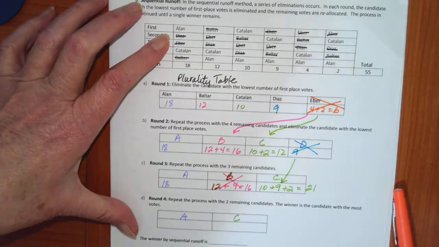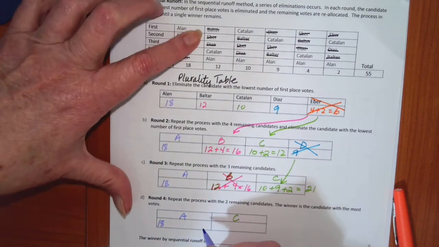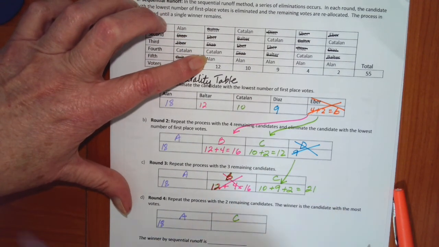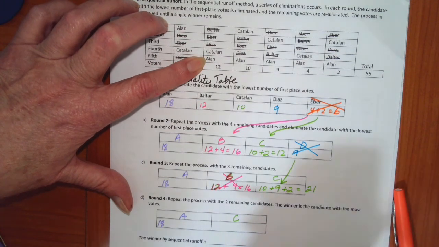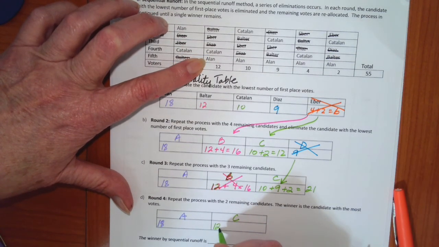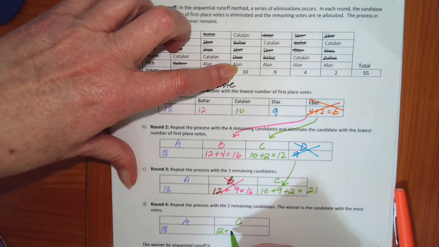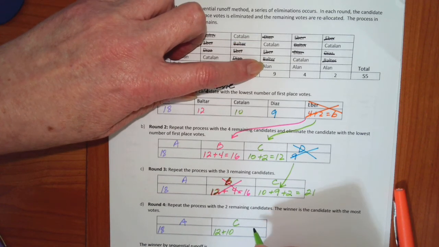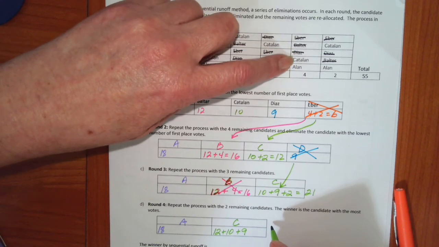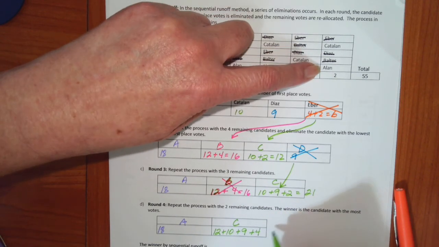Okay, so the first column, Allen is still getting all of those. The second column, we're down to Catalin and Allen. Catalin is coming in above Allen. In this column, Catalin won, so he's always going to get those 10 points. Here, Catalin comes above Allen, so gets the 9 points. Catalin comes above Allen here, gets the 4 points, and same thing here.